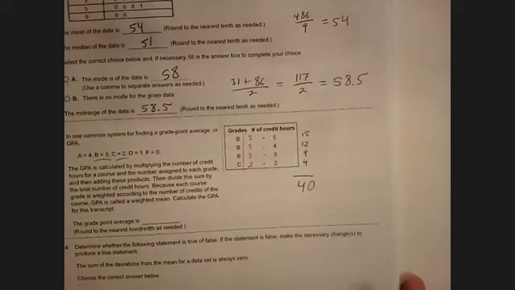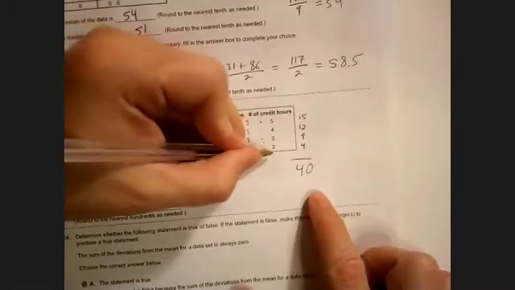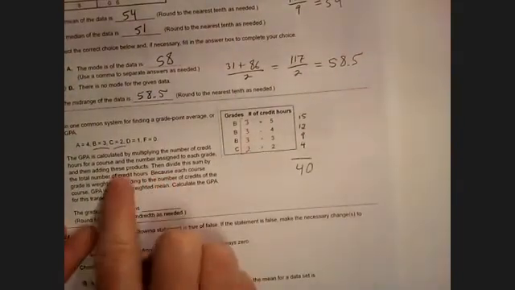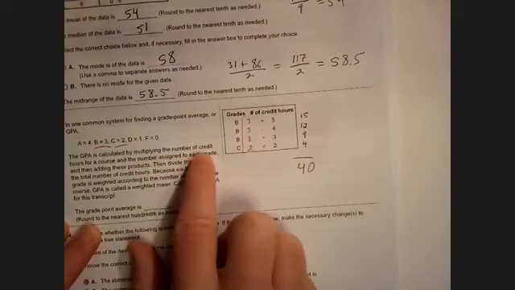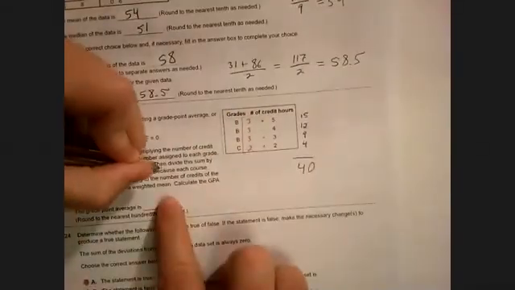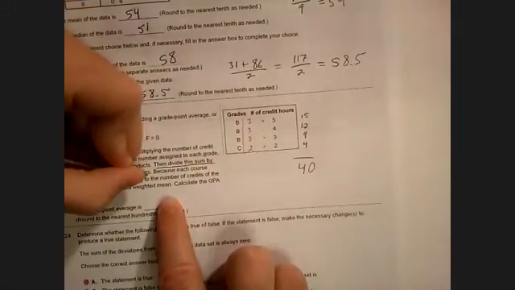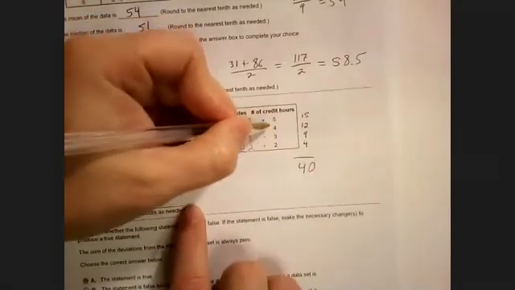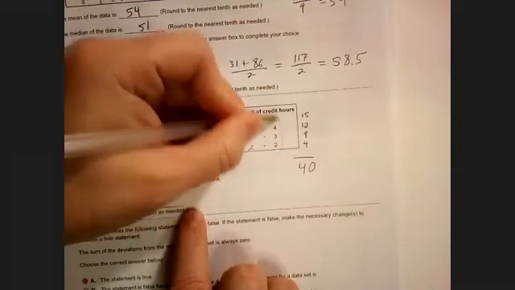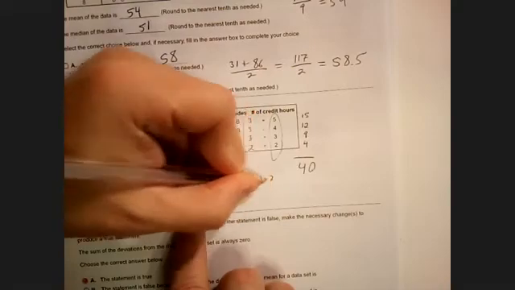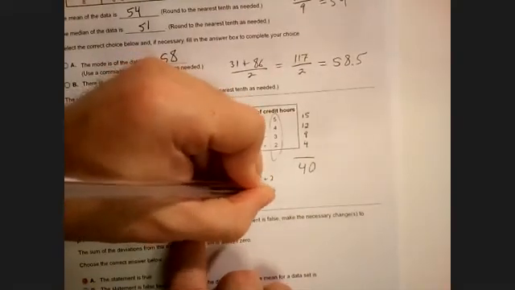All right, once we have the total, in the problem, it tells you how we should do it. We multiply the number, that was our first step. Then divide this sum by the total number of credit hours. So the total number of credit hours is this sum, which is 5 plus 4 plus 3 plus 2, which is 14. So the GPA would be 40 over 14.